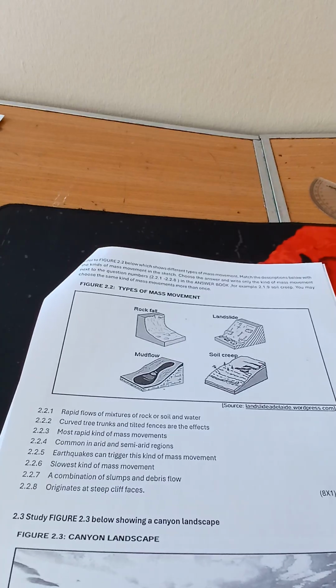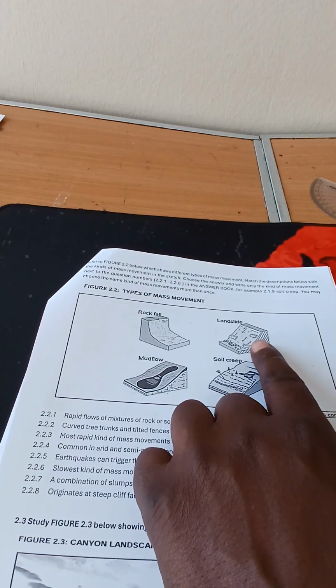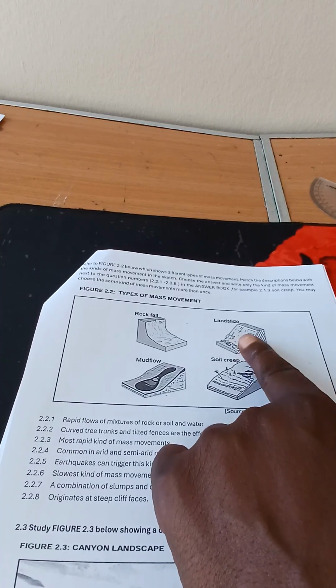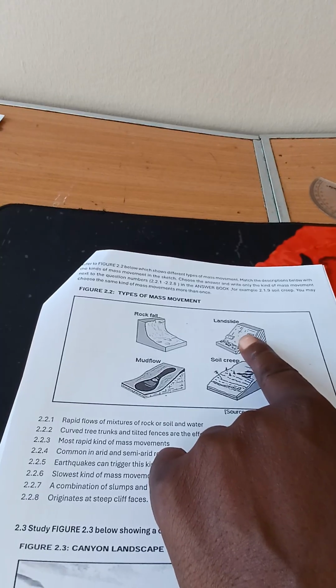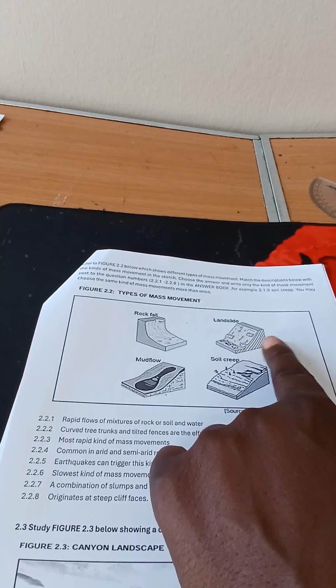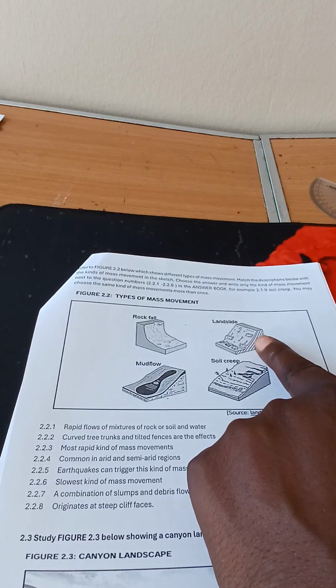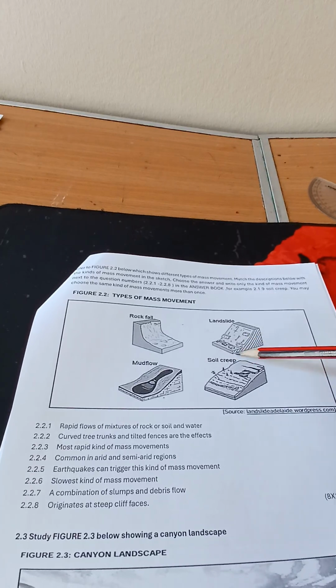Then also, when you talk about the landslide, we are saying this is a form of mass movement that travels downslope more rapidly than mud flow. It is the collapse of the slope. You can see the slope is collapsing, and it does not need water as an agent. The slope just collapses, then it moves downslope.